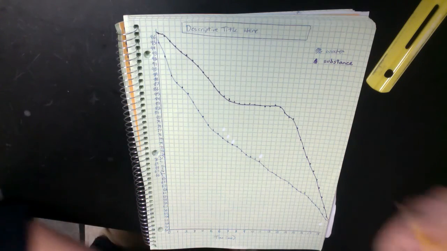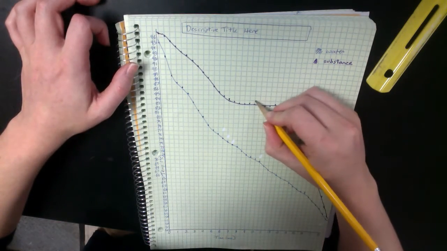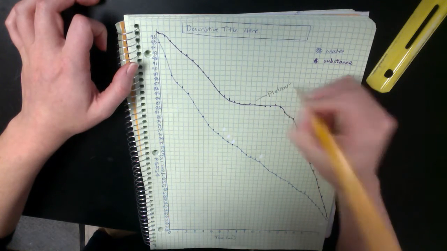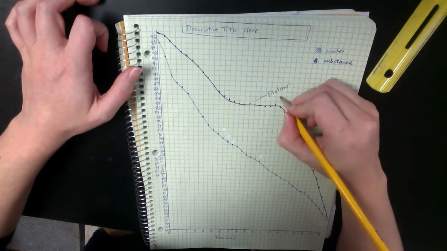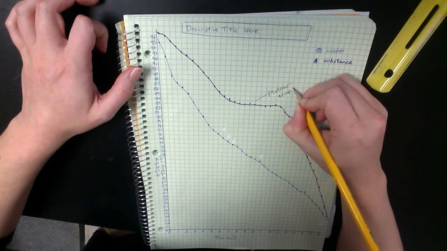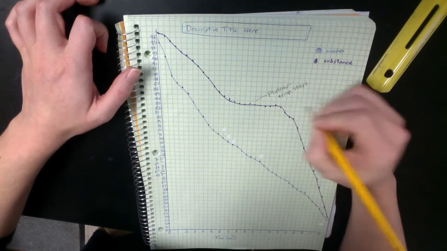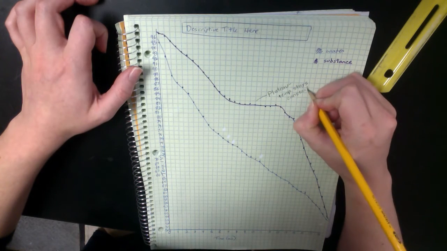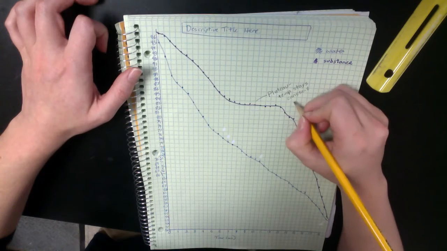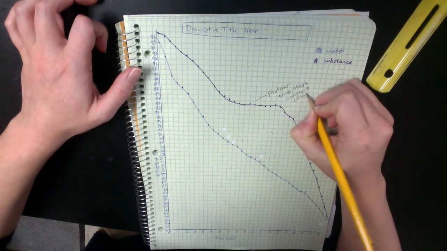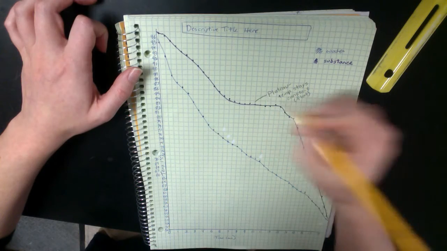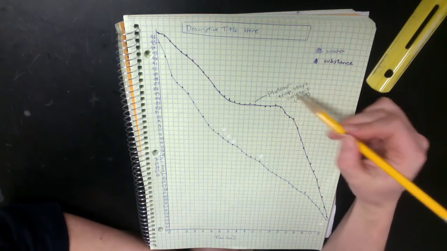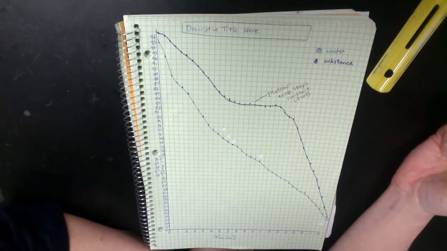I'd like you to label the level part of your graph. We call it the plateau, okay? And that's a section of the graph where the temperature stays constant. And so that's why it's pretty flat. So find the plateau on your graph and label it with this definition.